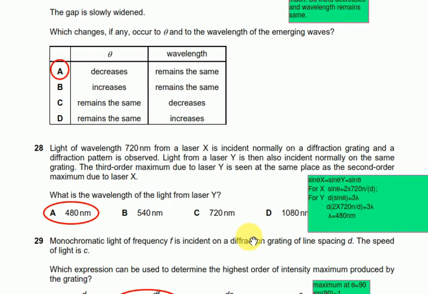Question number 28 says that light of wavelength 720 nanometer from a laser X is incident normally on a diffraction grating, and a diffraction pattern is observed. Light from laser Y is also incident normally on the same grating. The third order maximum due to laser Y is at the same place as the second order maximum due to laser X. So that means their spread, sine theta, is the same. What is the wavelength of the light from laser Y?